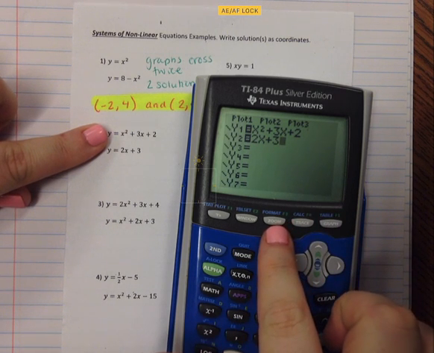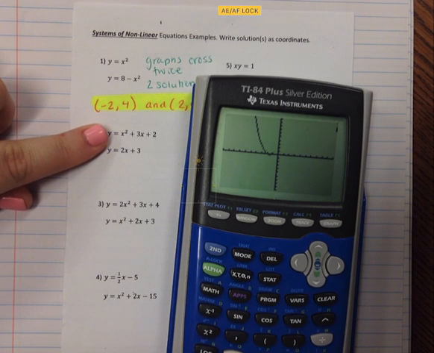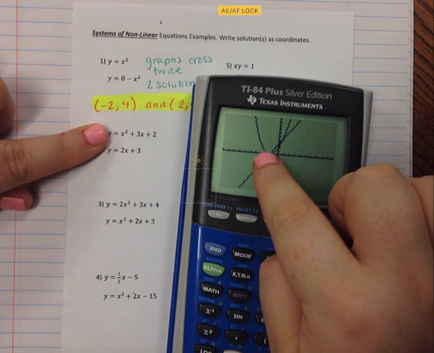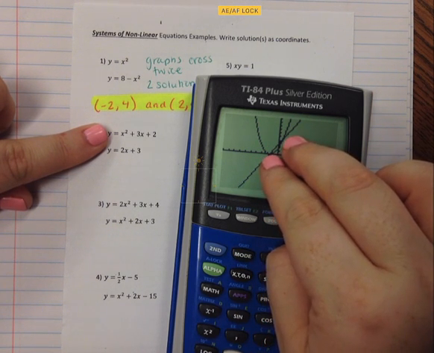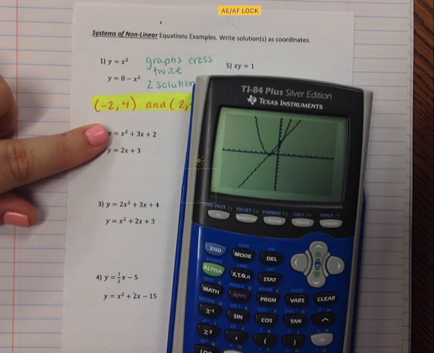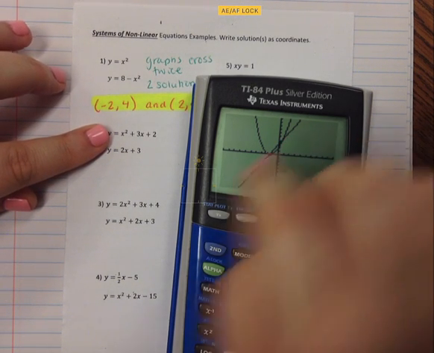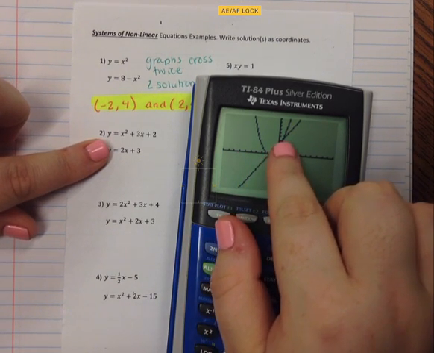Technically I'm still in zoom 6, so I can just press graph. Here's our parabola, and there's our line. Now you can see that it did go through and then come back out, so there should be two intersections here as well. If you're not sure how many intersections there are, you can zoom in to see if it does cross through, and on this one it will, so we can go find both of these intersections.